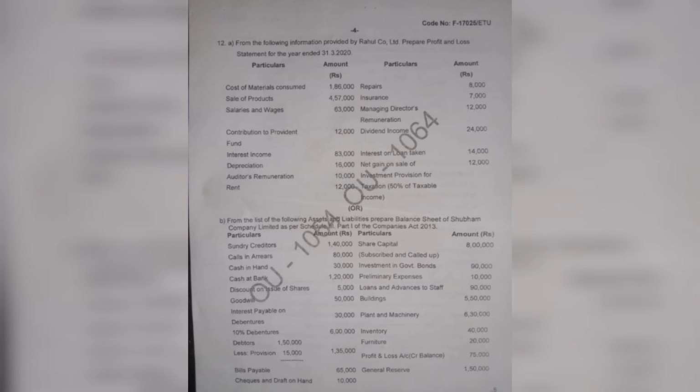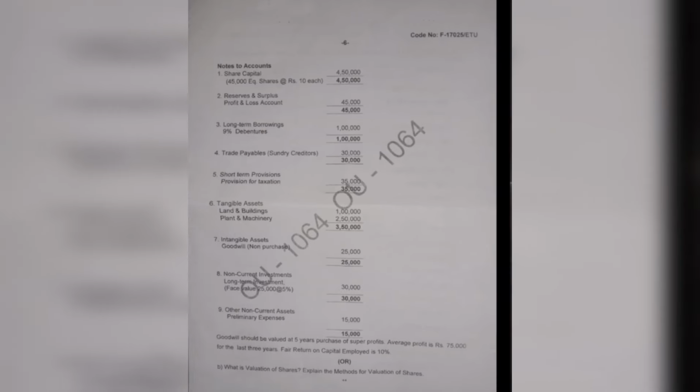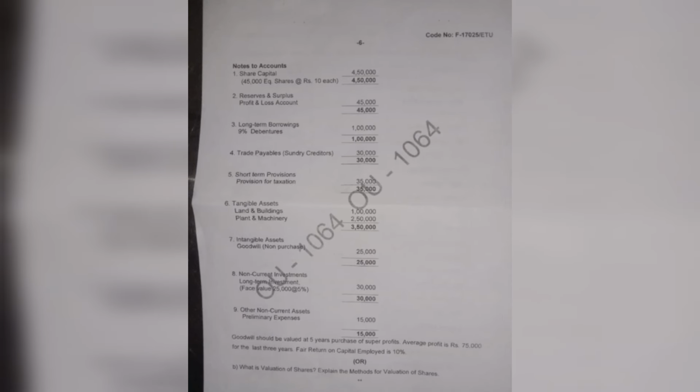Okay. And the last unit is valuation of goodwill and valuation of shares. As I said, if they ask problems from valuation of goodwill, then from valuation of shares they will ask theory questions. So this is the thing we need to discuss in valuation of shares. What are the things they have asked? What is valuation of shares? Explain the methods of valuation of shares. How many methods are we having? Three methods: net assets method, yield basis method, and fair value method.